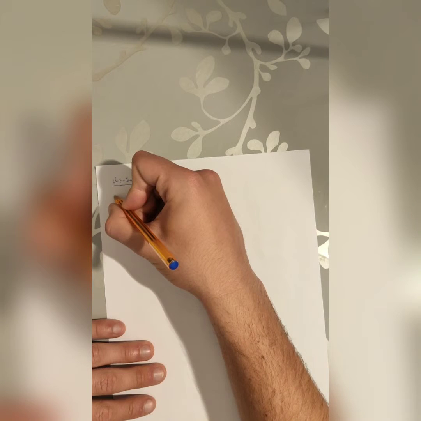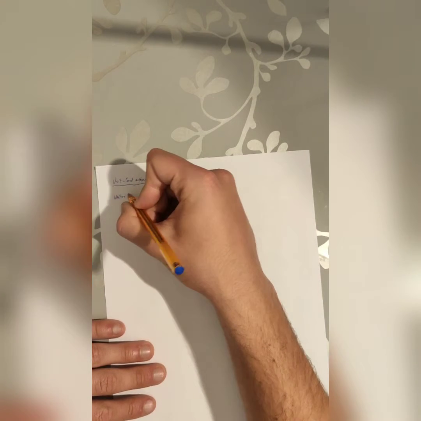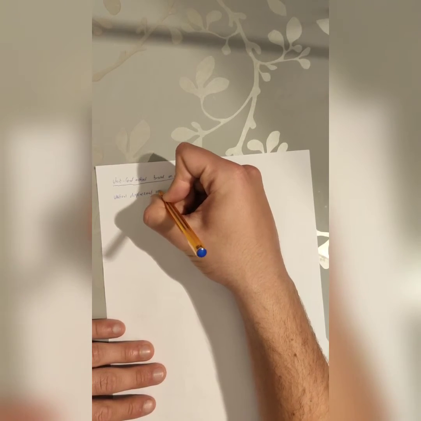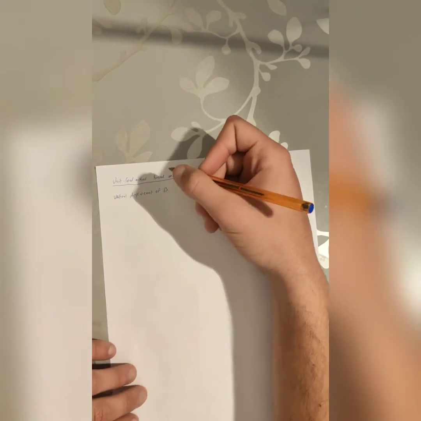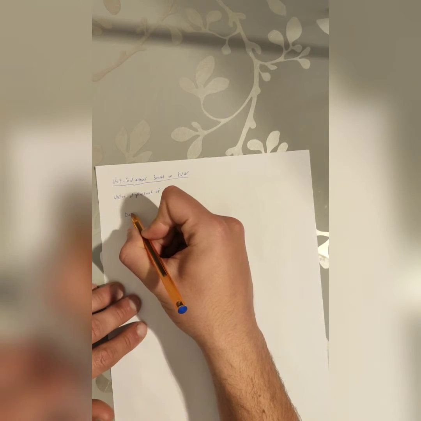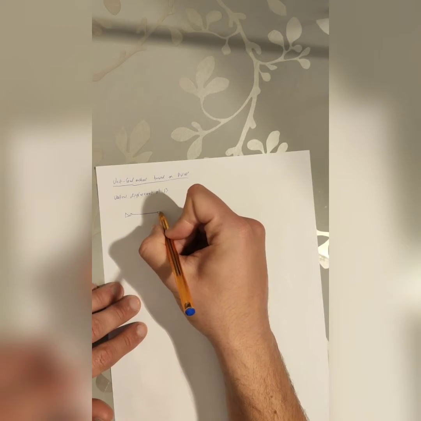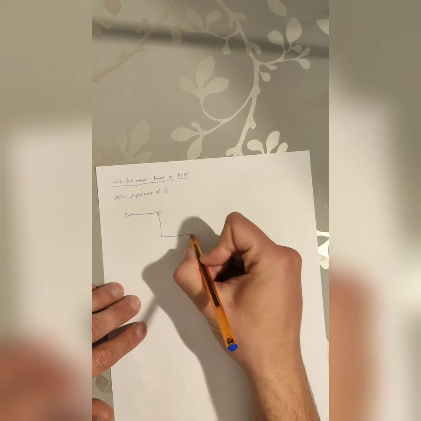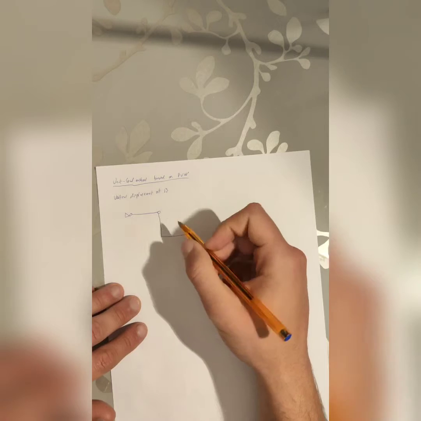To calculate the vertical displacement of B, we start with the same structure, but the determinate system.